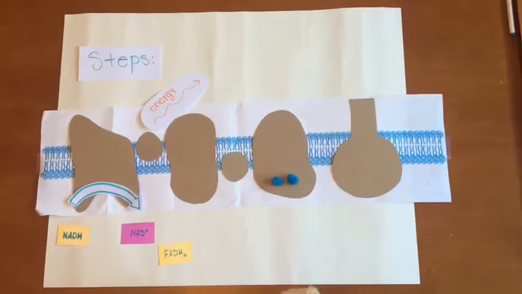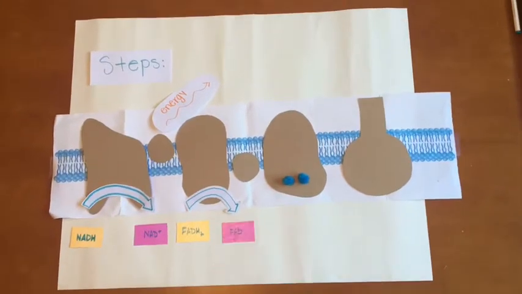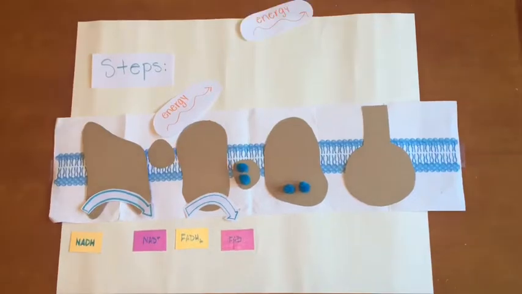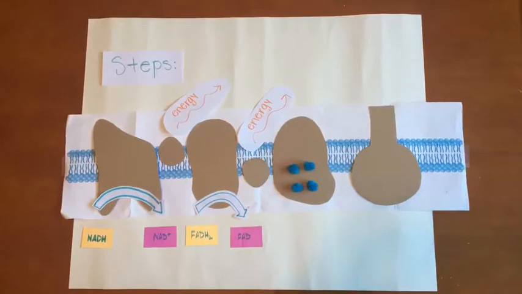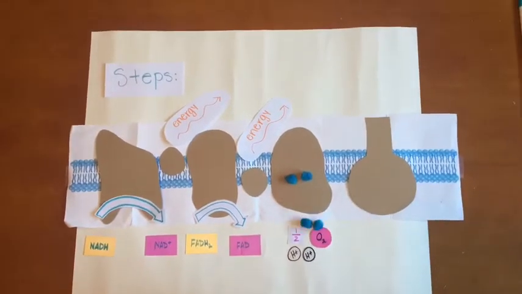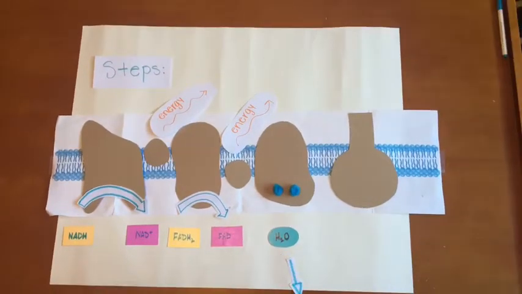FADH2 is attracted to the second protein, therefore depositing its electrons there. These electrons become excited and turn into high-energy electrons which jump from protein to protein, expelling energy. The low-energy electrons combine with nearby H+ ions and oxygen, the final electron acceptor, and oxidize O2 to form water, a byproduct of cellular respiration.